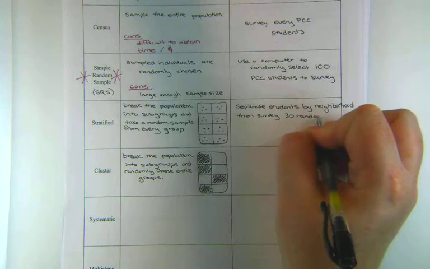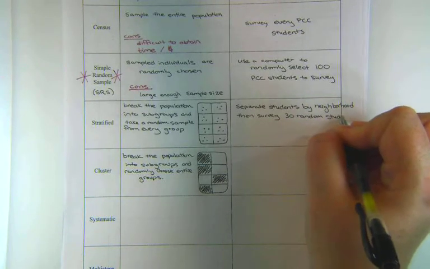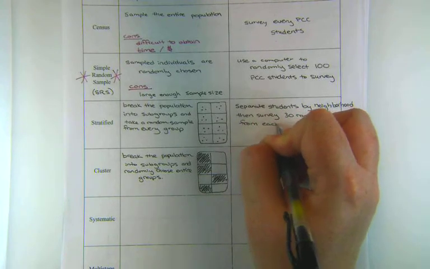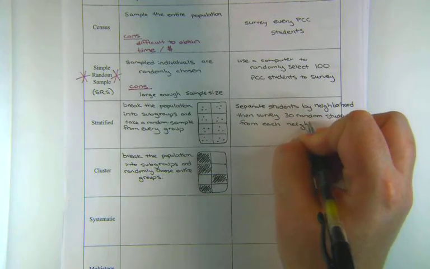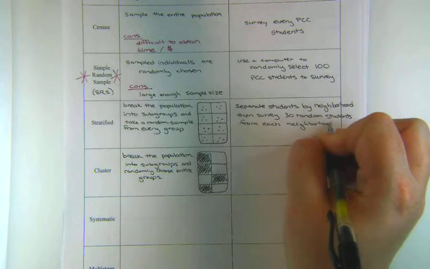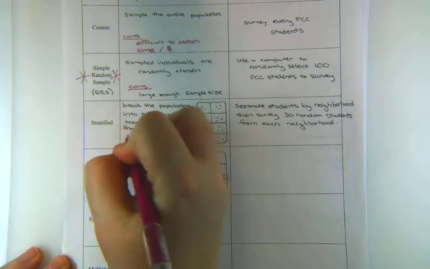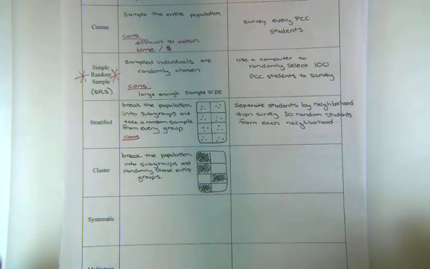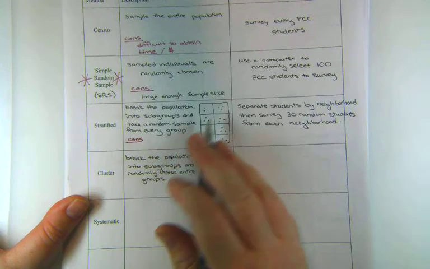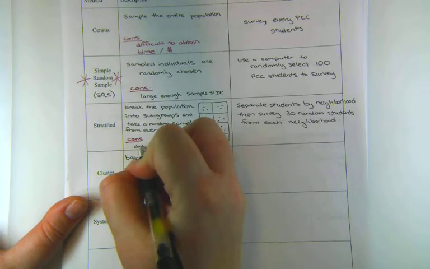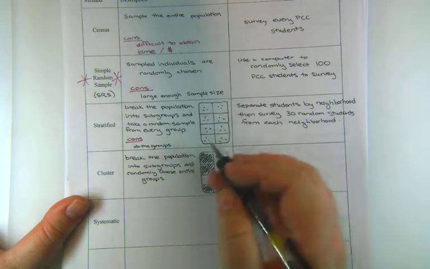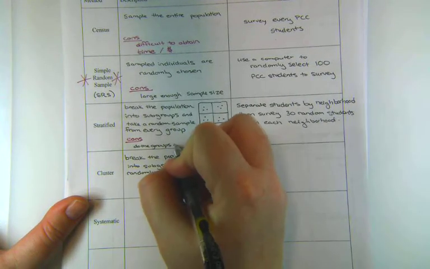And then what we could do is take some random sample from every single neighborhood. And this will just help guarantee that there isn't too much bias in the housing. So let's say then we survey 30 random students from each neighborhood. So this is a great way to use groups to guarantee that you interview across the board.